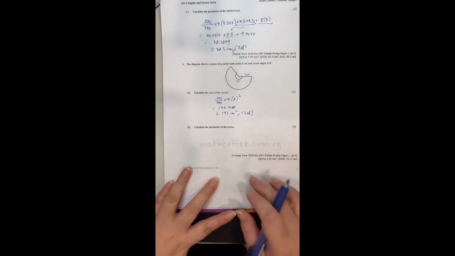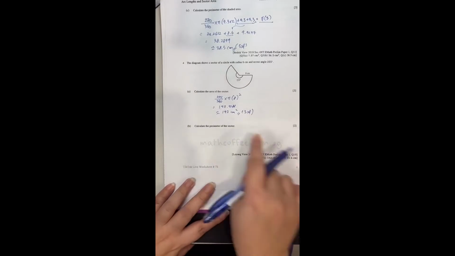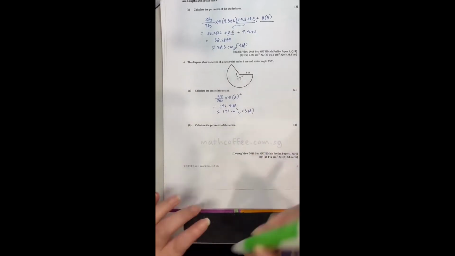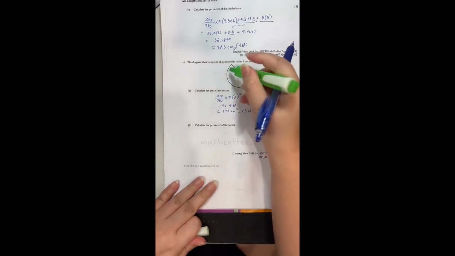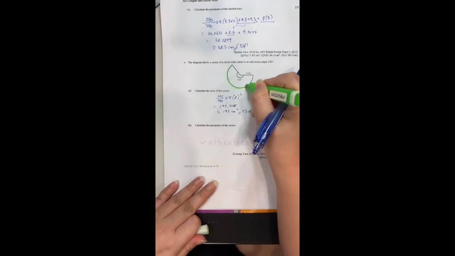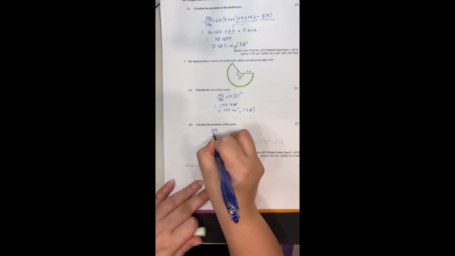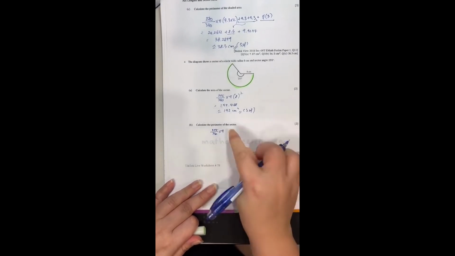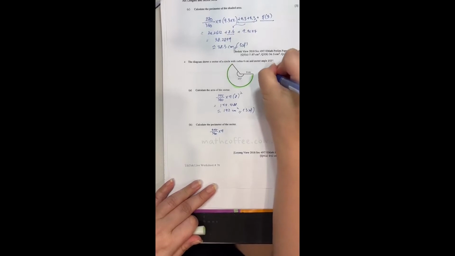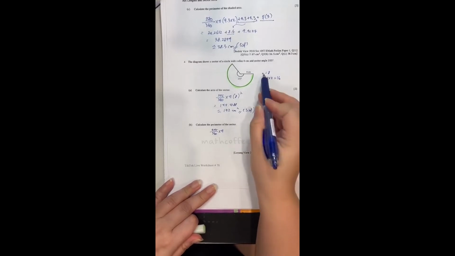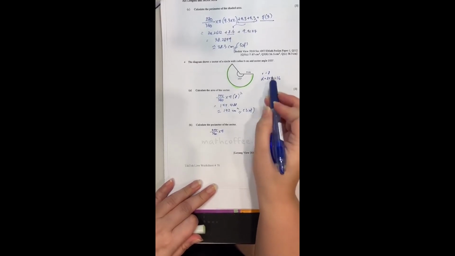Okay, let's continue. Next, they ask to find the perimeter of the sector. For students who don't know how to imagine, I want to find the arc first. So we take 255 out of 360 multiplied by pi d. I always write at the side: radius is 8, the diameter is 8 times 2, which is 16. So when you write this down, you will not take the wrong number.